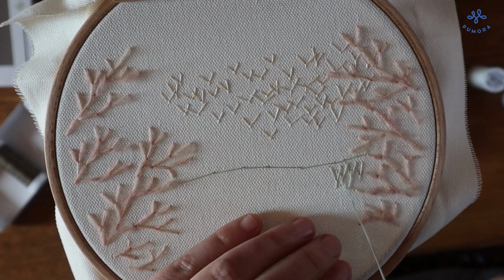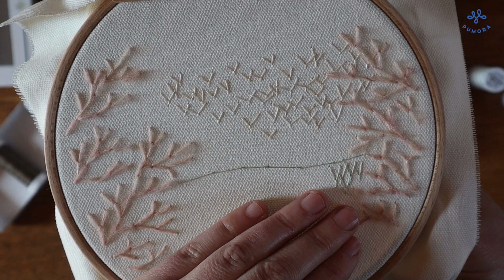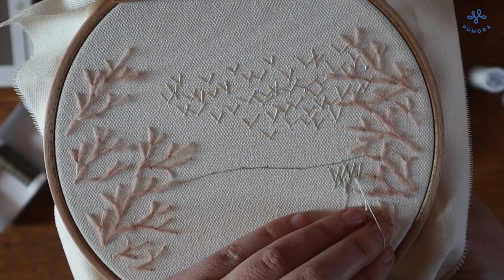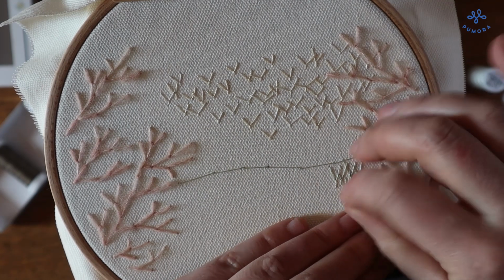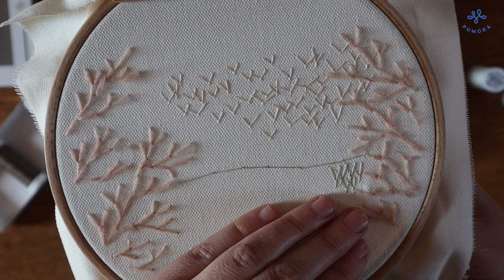I wanted to make it like not flowers but little shrubs or little herbs, something like that, so it should appear like little plant parts.